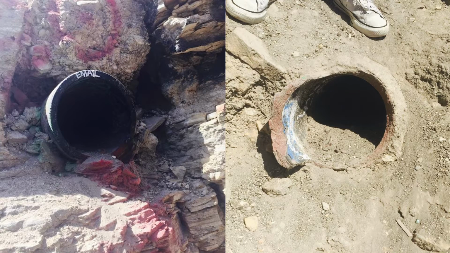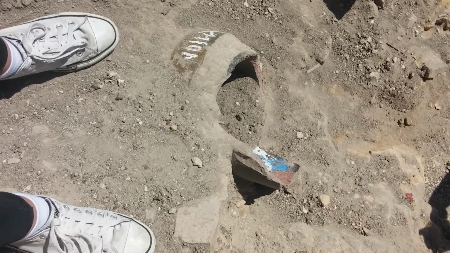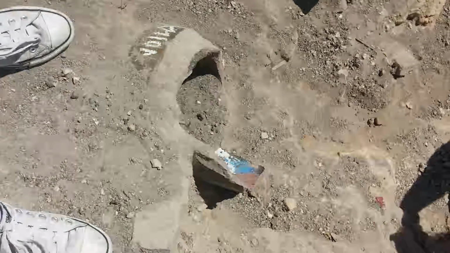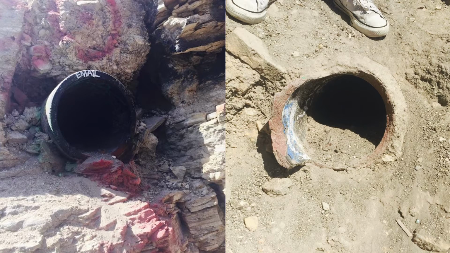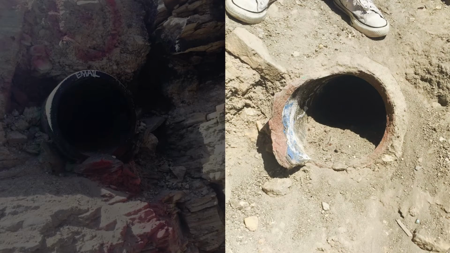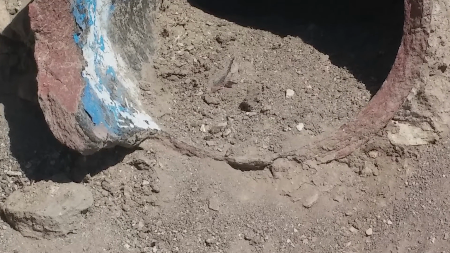At one point in time, these two separated pipes were once one. Due to mass wasting, the pipes ruptured and the section of the land moved further down. This photo is a comparison of where the land was and where some of it is now. The photo on the left is where the land was originally, and the photo on the right shows the land was moved downward because the pipe is submerged mostly in dirt instead of rock.